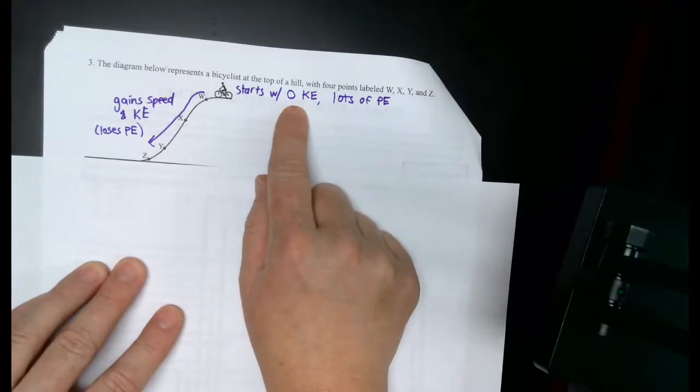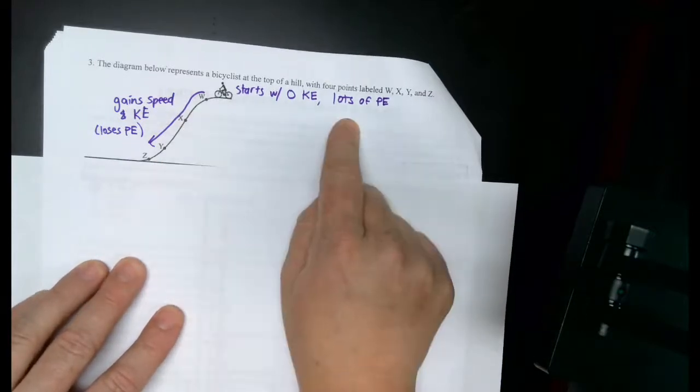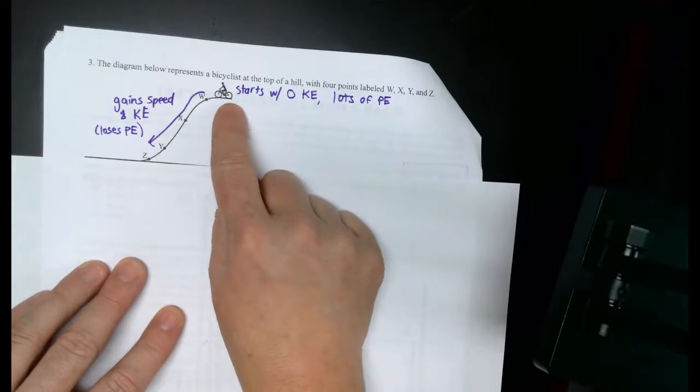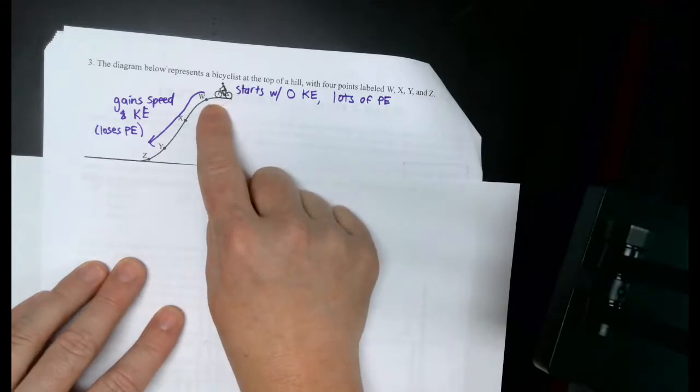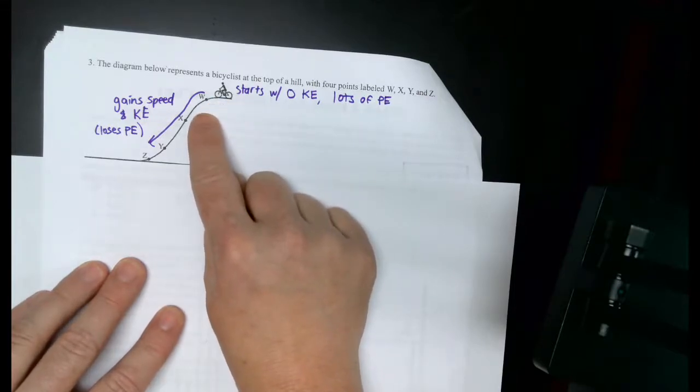Number 3 is again a conversion question. We start with a bicyclist at the top of a hill, and there's 4 points. We should recognize at the top of the hill there's 0 kinetic energy if they're not moving. Because of their height, there's a lot of potential energy. As the bicyclist goes down the hill and loses height, they're losing their potential energy, but they're going faster.